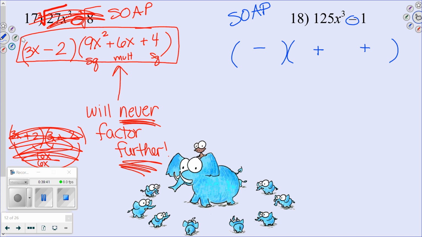Math 4, right? Yeah, so we're going to do the cubed root of both of these, or hit math 4. That becomes 5x. And then the cubed root of 1 is 1. And then it is square, multiply, square. Got to know the pattern.